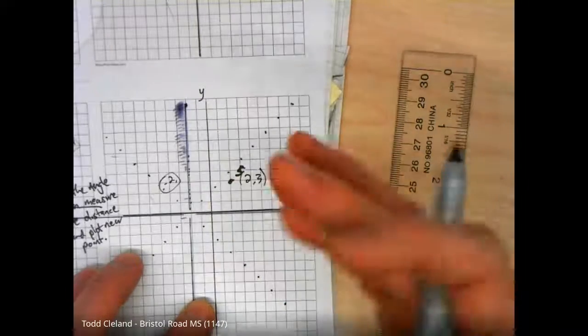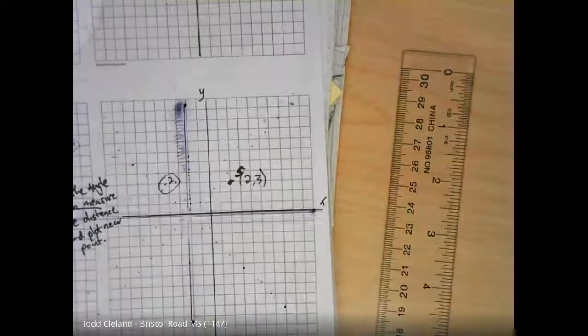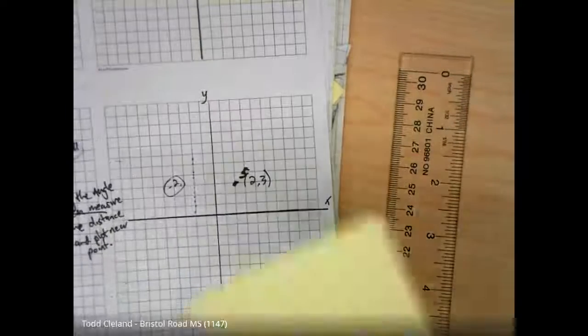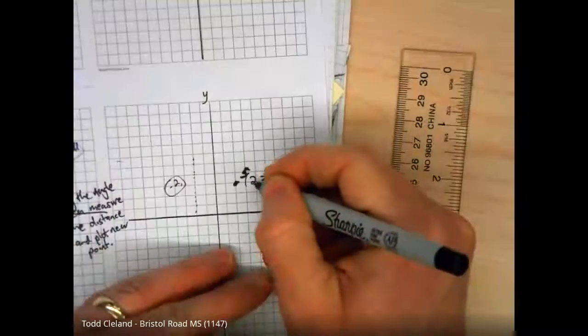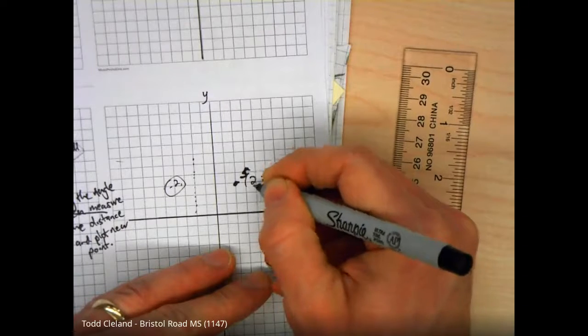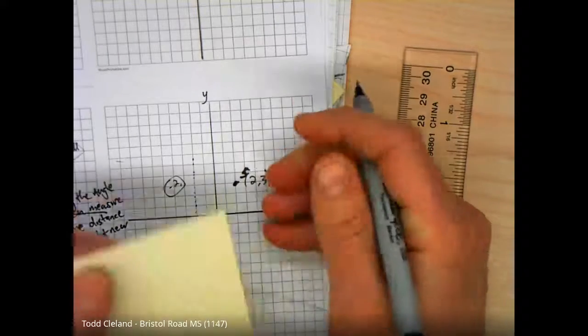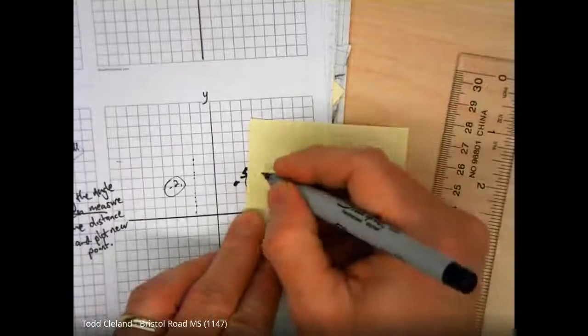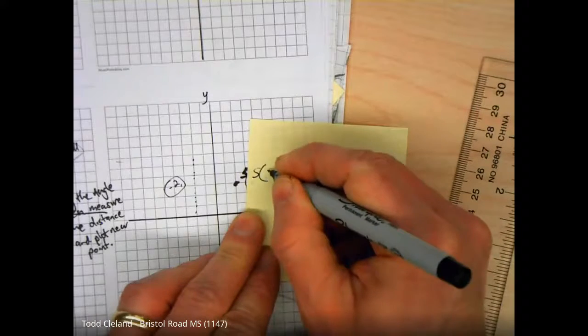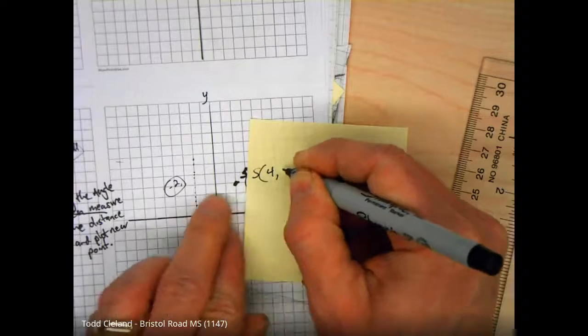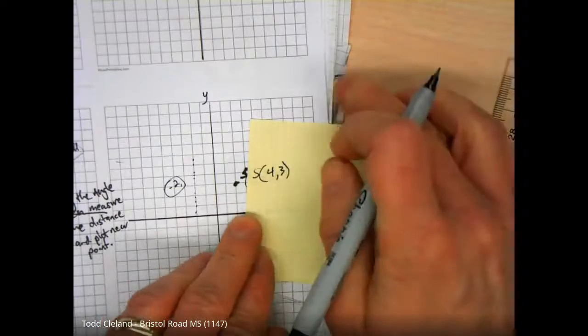So I can essentially pretend like this is a different point. If I moved it to the right by 2, this x coordinate would be a 4, right? So let's pretend for a second that S is actually 4 and it's still the same y coordinate, which I believe was 3.